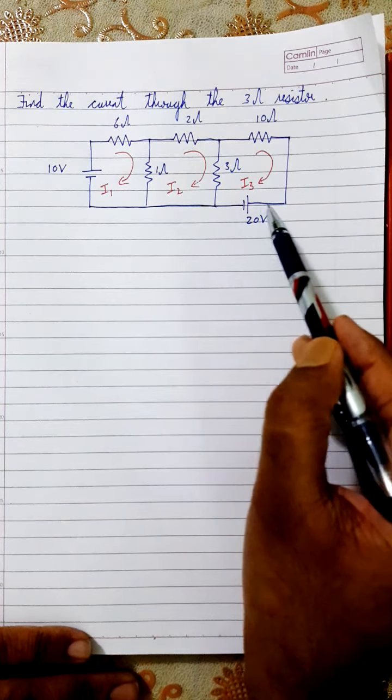And the current through this branch is I1 minus I2, right? Because there is a current I1 flowing downwards, and there's also another current, I2, flowing upwards. Therefore these two currents are negating each other, or cancelling each other. So therefore it will be I1 minus I2. Over here also, there's a current I2 flowing downwards, and a current I3 flowing upwards. Therefore the current through this resistor is I2 minus I3.